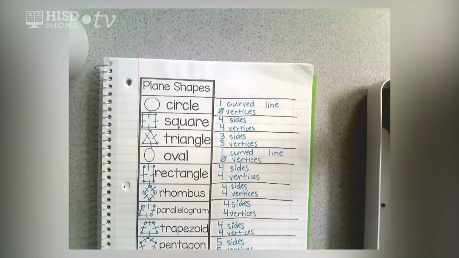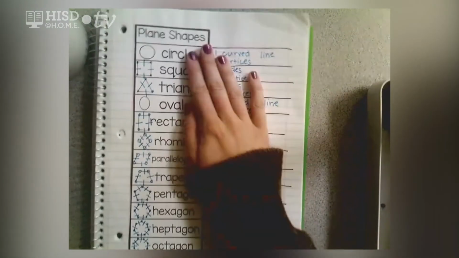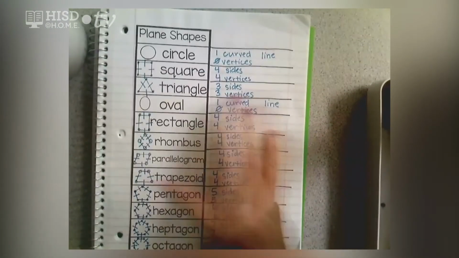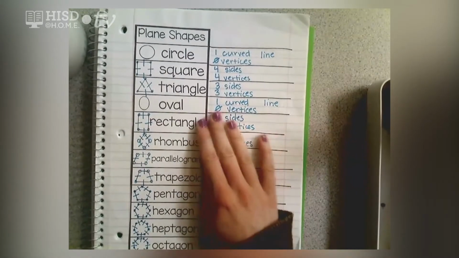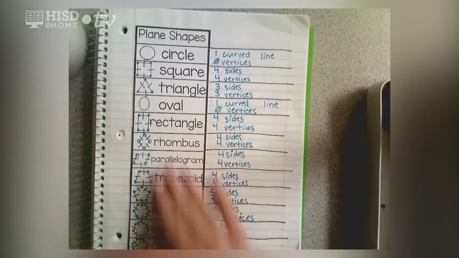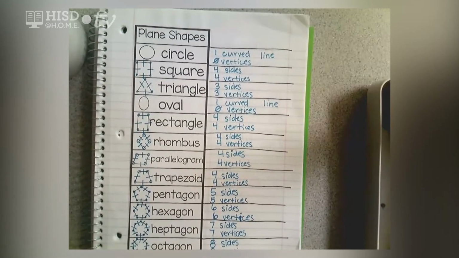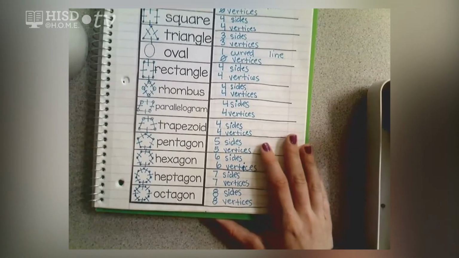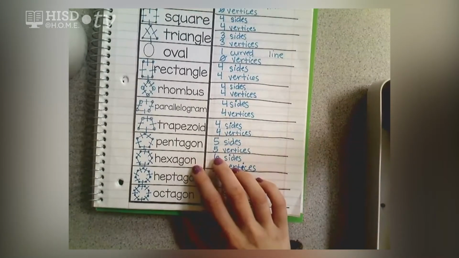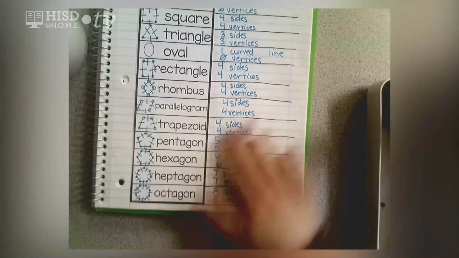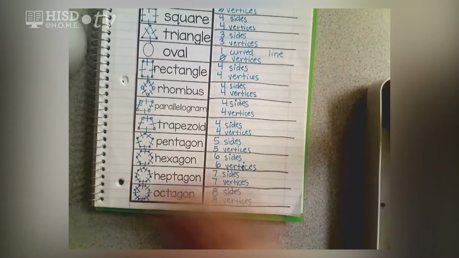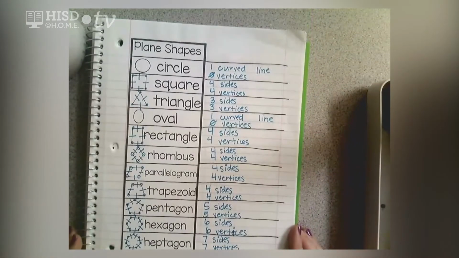Okay, so last week we were going over two-dimensional figures, specifically quadrilaterals. So we went over the basic two-dimensional figures, circle, square, triangle. Then we went over all these quadrilaterals, rhombus, parallelogram, trapezoid. And then we went on to some of the bigger figures as well, pentagon, hexagon, heptagon, octagon. We talked about how many sides they have and how many vertices they have. Now we're going to move on. We're going to look a little bit more at some of the stuff we went over.